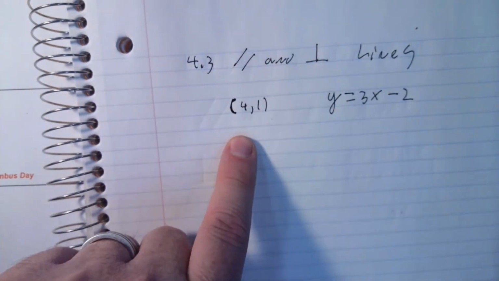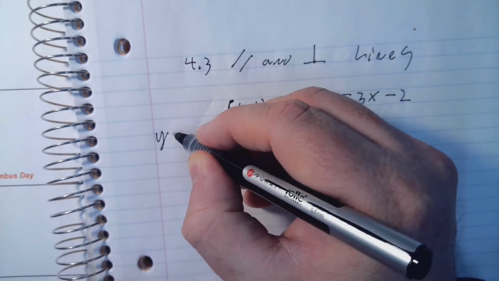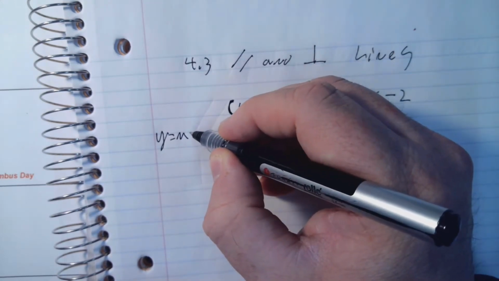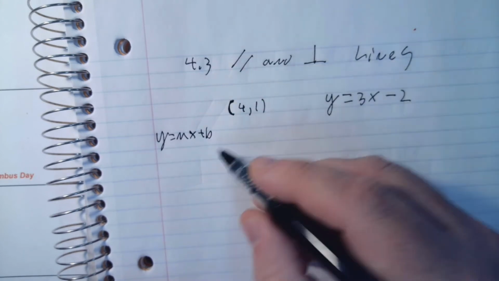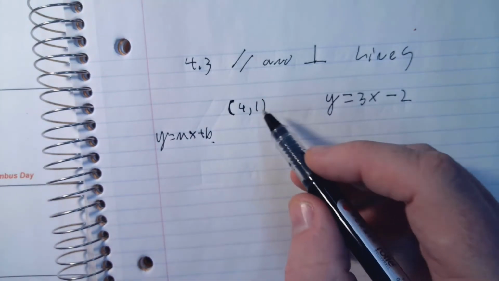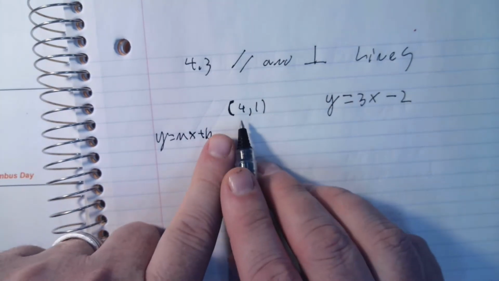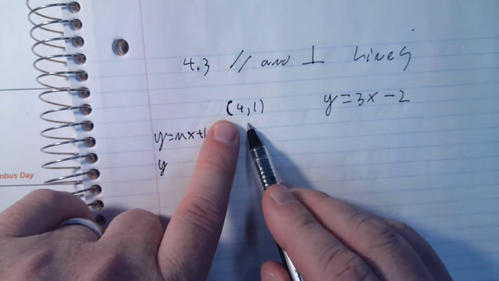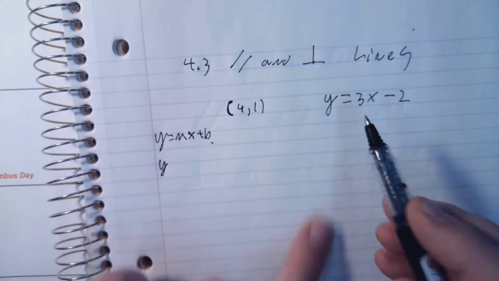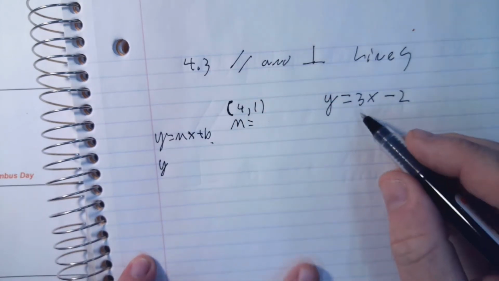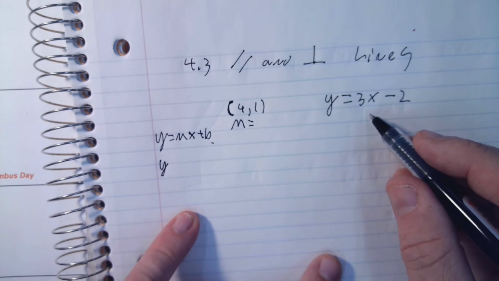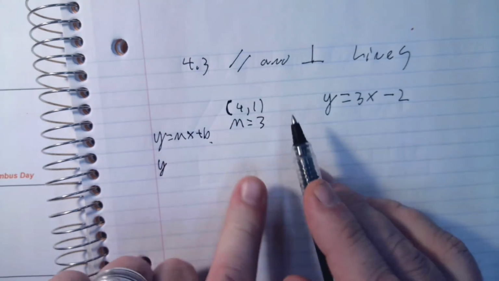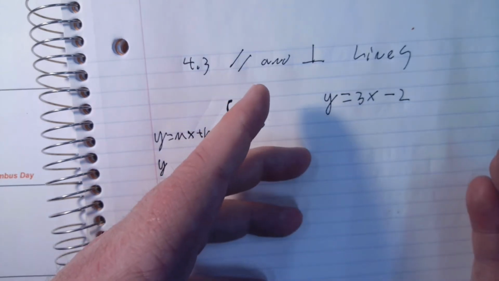This is what you need to do. All I need for slope-intercept form is a slope and a b, but since I'm going to have a point, I'm probably going to use point-slope form. I just need to steal the slope. What slope should I steal from this line? 3, right? Because parallel slopes are equal.